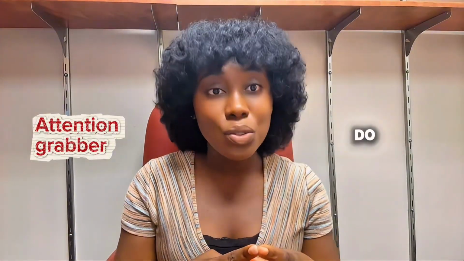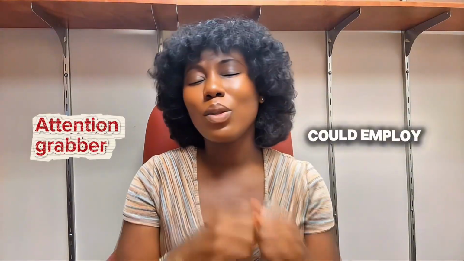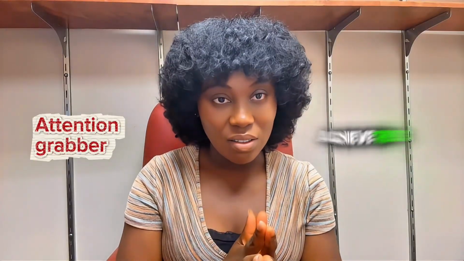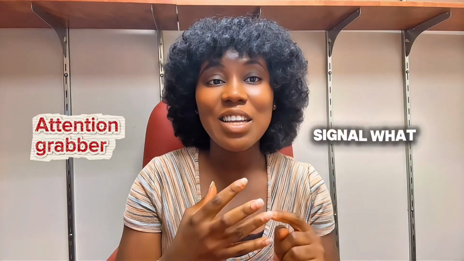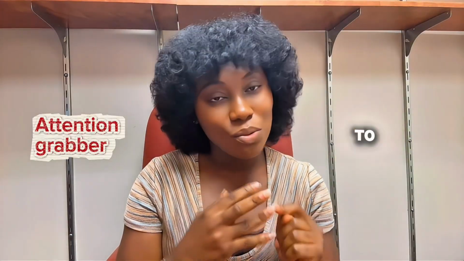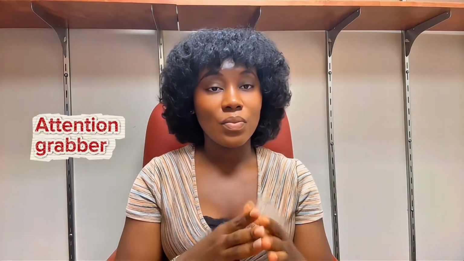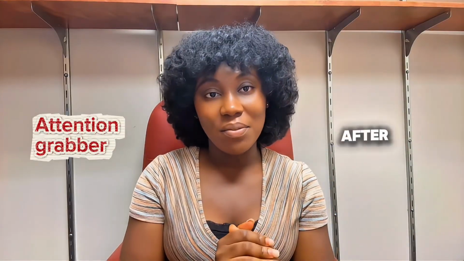What is the hook? The hook is pretty much everything you do to grab your reader's attention, right? You could employ a wide range of means or tools to achieve this, right? Now, what is the function of the hook? Grab attention and signal what the entire essay is going to be about. You can achieve this by using a wide range of hooks, and this takes us to types of hooks. Let's take them one after the other.